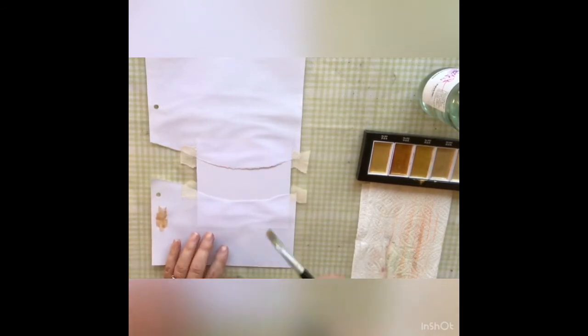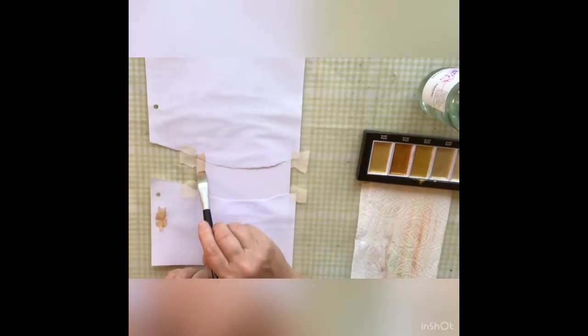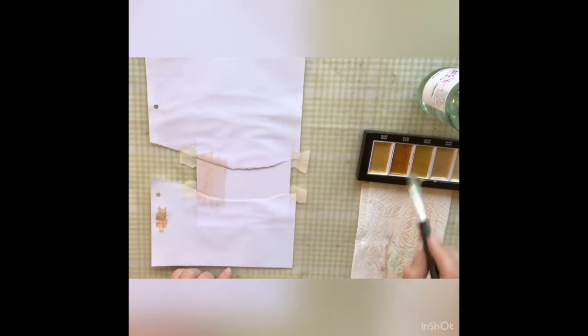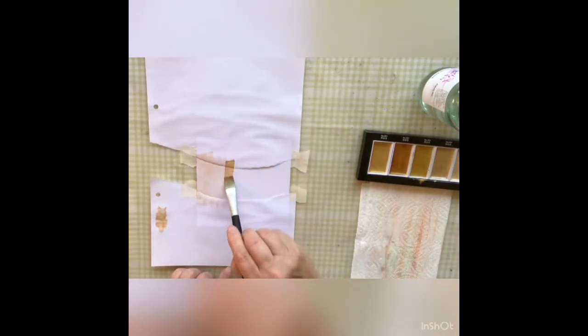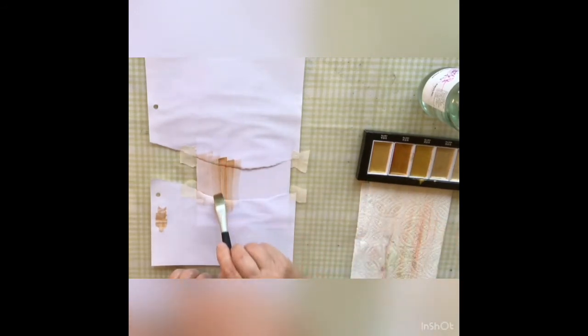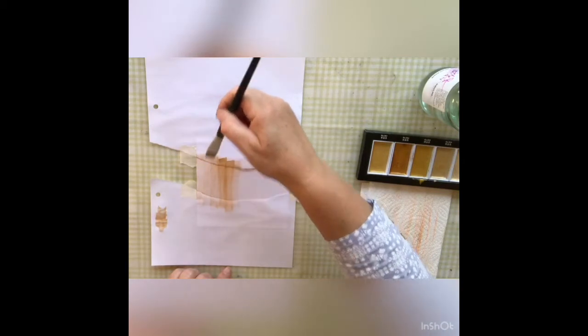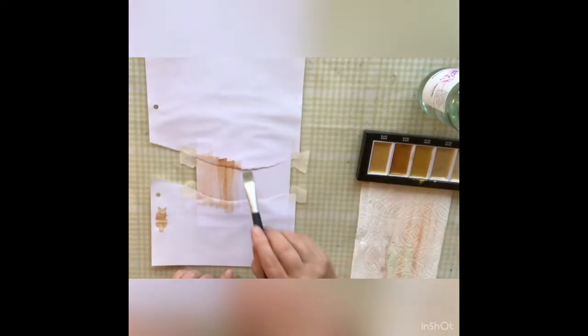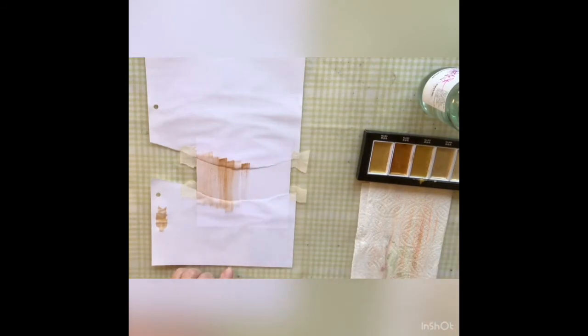So what we do here is we just bring it down in broad brush strokes, and that's all we're doing. Now it might seep underneath the paper, and that's okay. That's absolutely fine. You can go both ways, up and down. A little bit more water needed there.